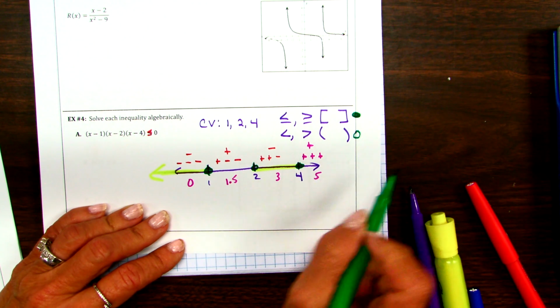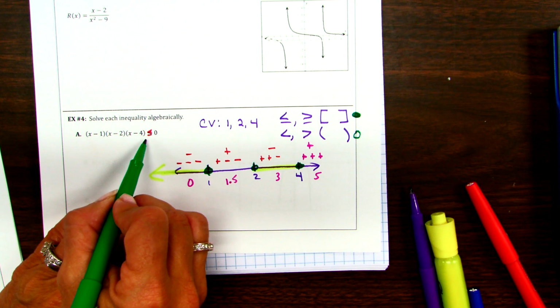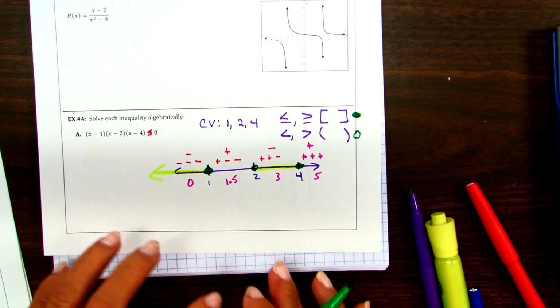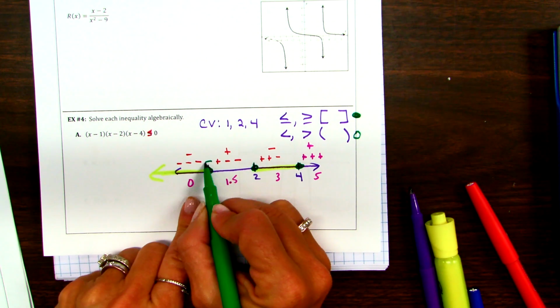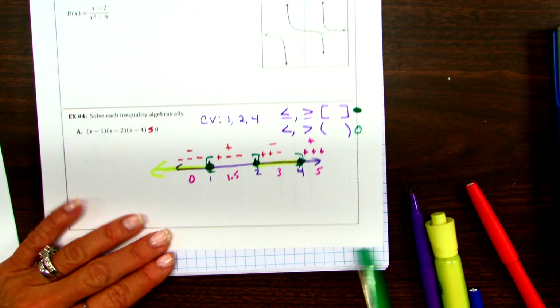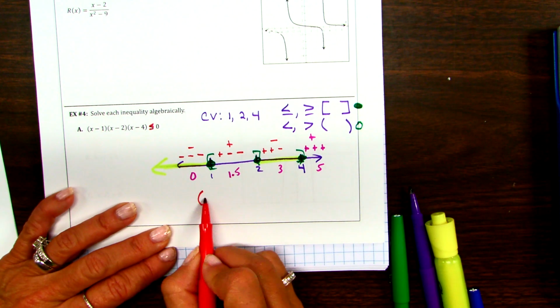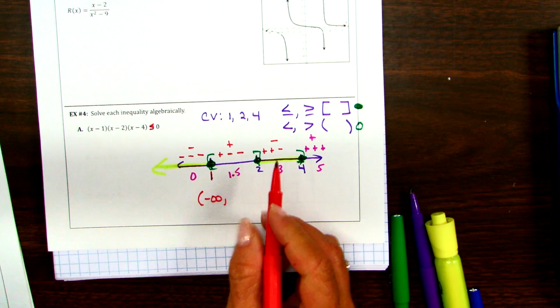Whereas if I put an open circle, that would have meant that this was just a less than or a greater than. And I would know when I go to write my answer right now that I would put brackets on these, okay? I shouldn't have written that. That looks terrible. All right, so my answer is from negative infinity all the way up to 1.